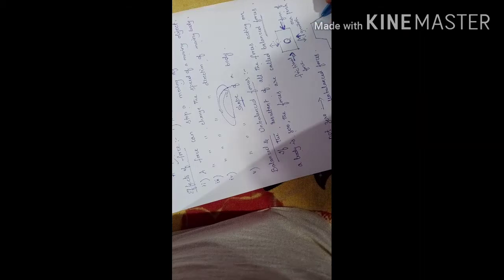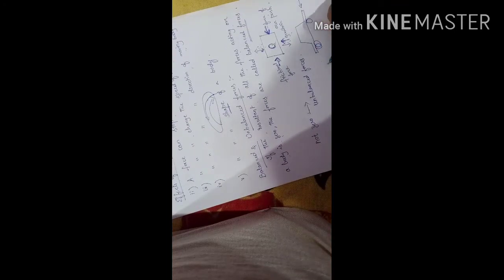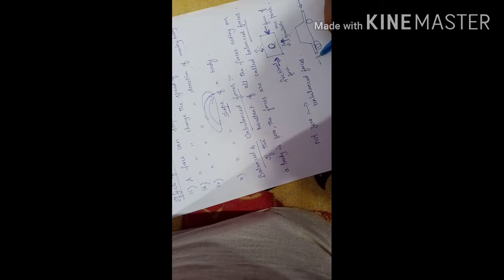For example, take one toy car. I have taken one toy car here, and I am applying some force here. When we apply some force on a small toy car, automatically it will move this side, isn't it? Why? Because this is a small one. Whatever frictional force there is, even though we are applying a small force, it is able to move.